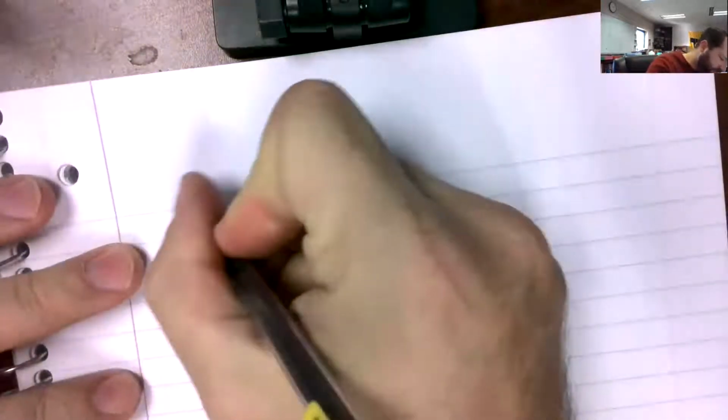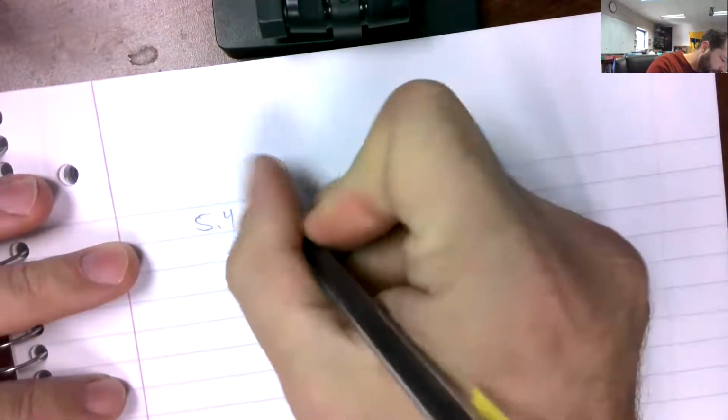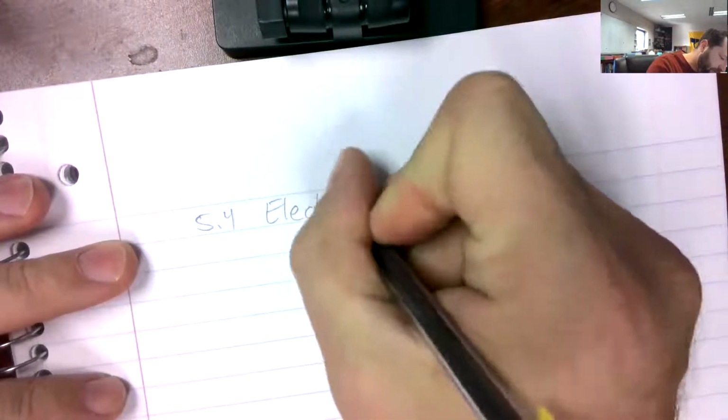Hey, welcome back. All right, we're taking a look at the second reasoning for the trends that we see on the periodic table today. So the first reasoning was nuclear charge. Today, 5.4, we're taking a look at electron shielding.